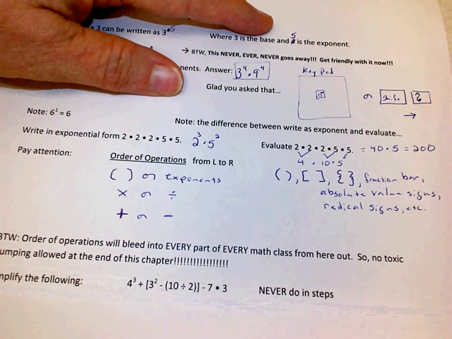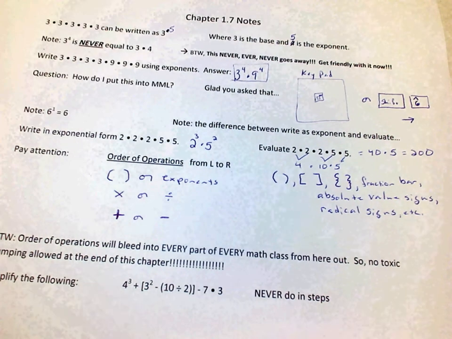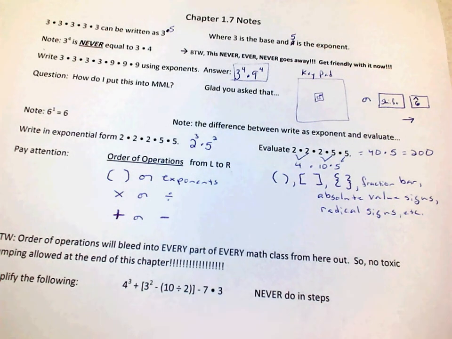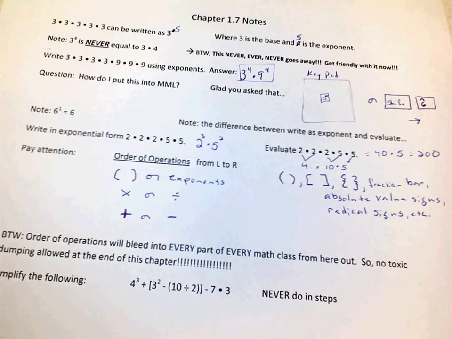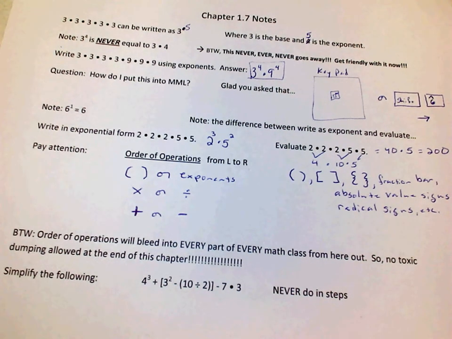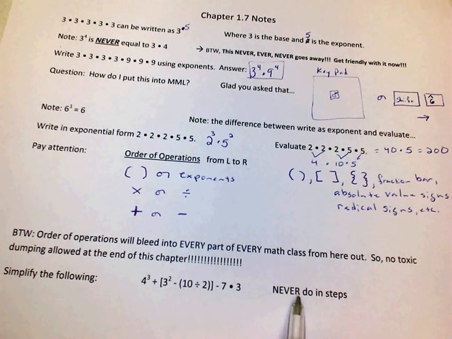Now, I'm going to go ahead and move that. Order of operations will bleed into every part of every math class from here out. So, no toxic dumping is allowed at the end of this chapter. Now, another thing, never, ever do these in steps.